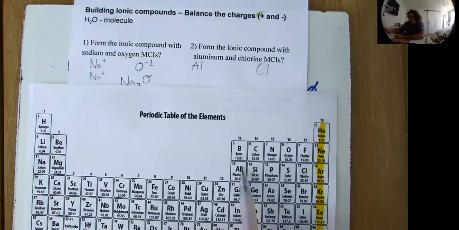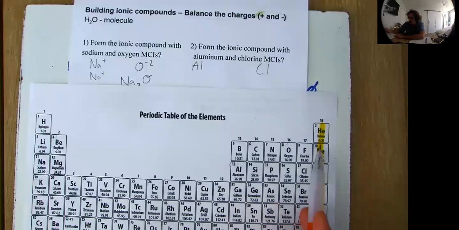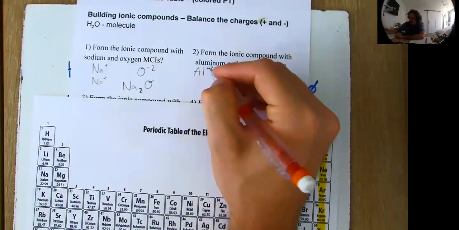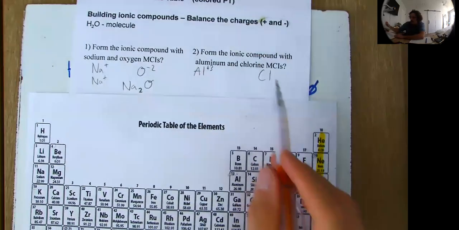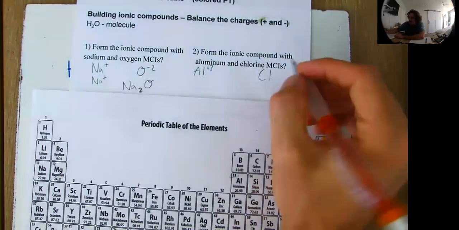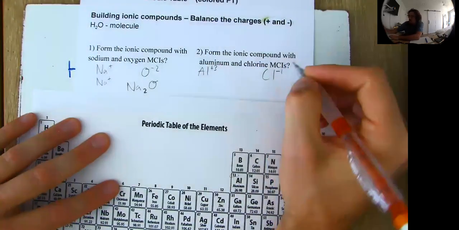Aluminum has a charge of +3 because its closest noble gas is neon, meaning that it has 13 protons and 10 electrons. If you add them together, that's a +3 charge. So the aluminum ion has a +3 charge. The chloride ion, on the other hand, is number 17, which is right here. It has 17 protons, but when it becomes an ion, it will gain an electron, so it now has 18 electrons. So 17 positive protons plus 18 negative electrons gives a -1 charge for chlorine.